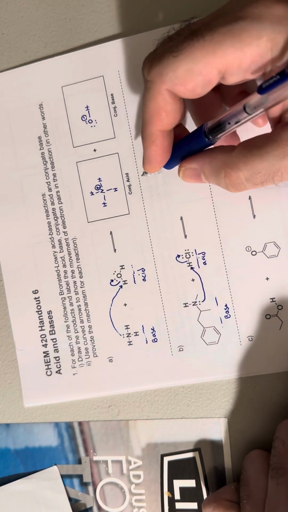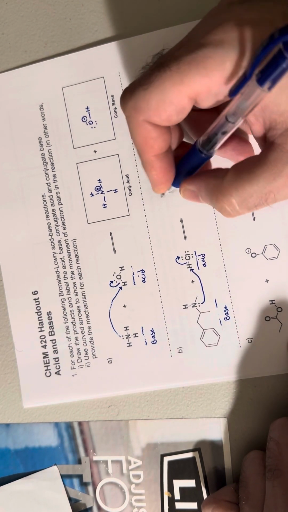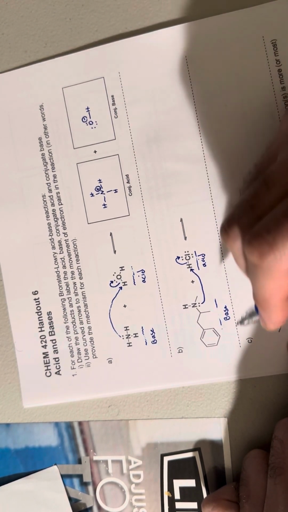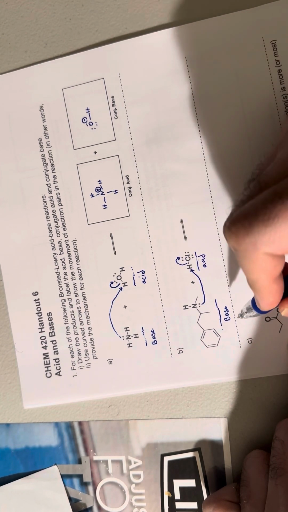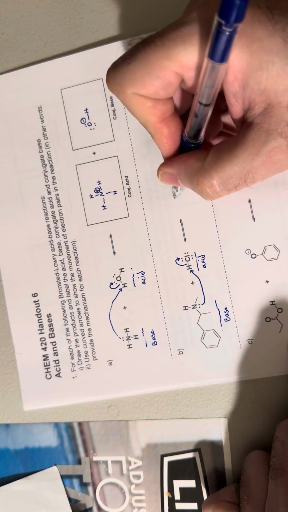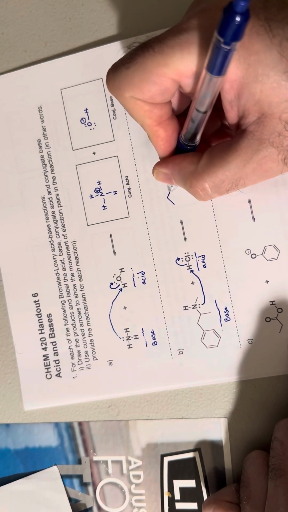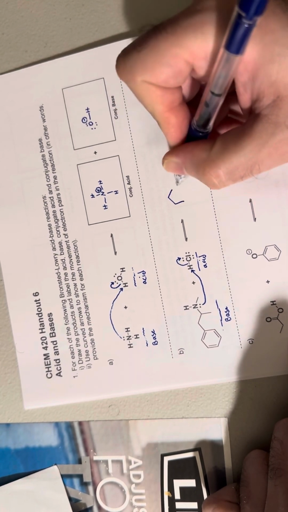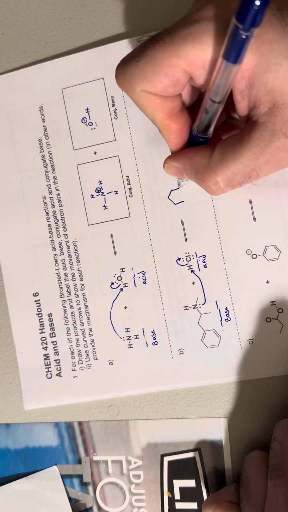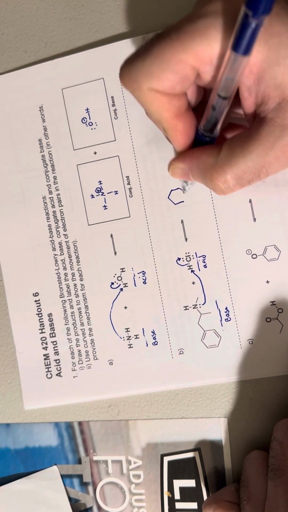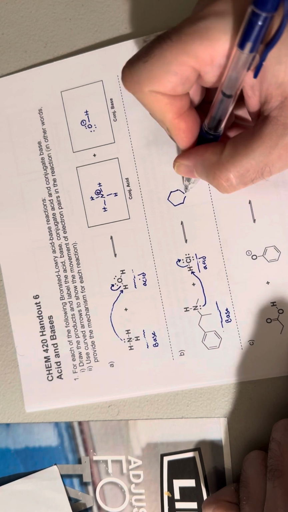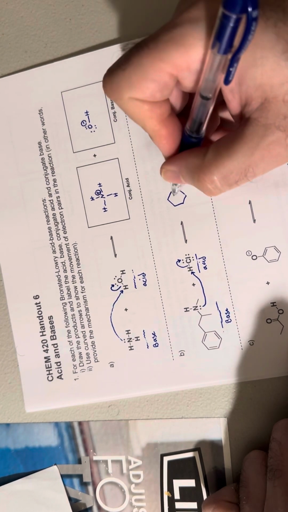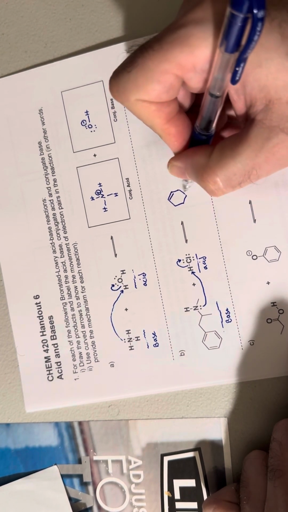And finally we have our conjugate acid as the product of this reaction from our base, that is almost the same compound, except it is an ion instead of a neutral compound. So the structure will be this structure.